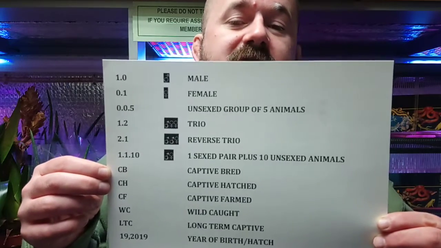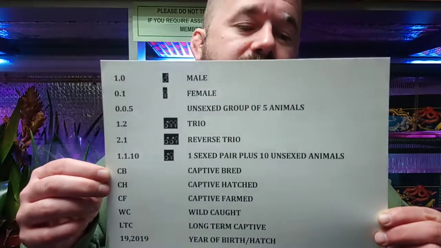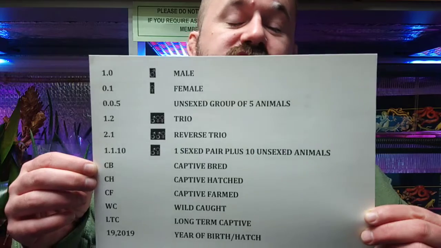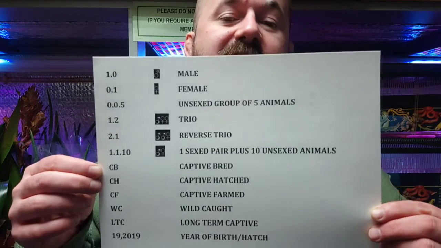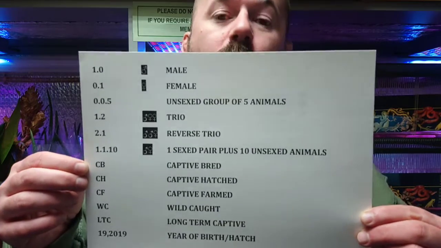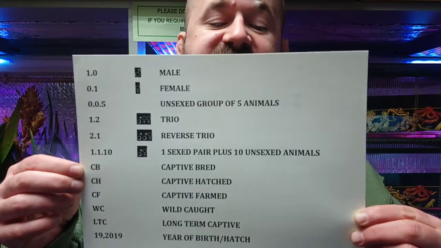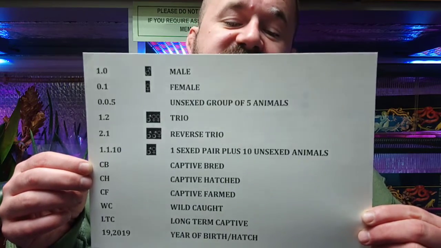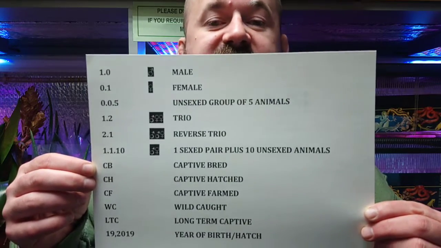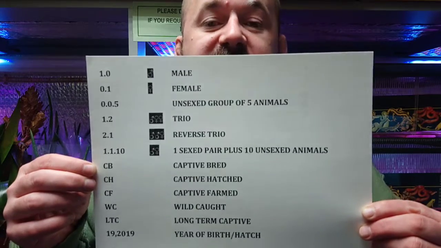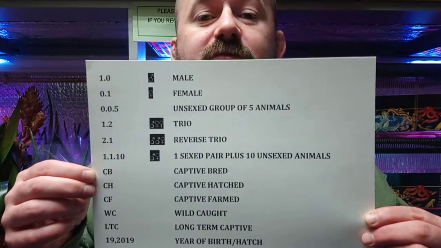1.2, a male and 2 girls, a trio. 2.1, 2 males and a girl, a reverse trio. 1.1.10, 1 sexed pair plus 10 unsexed animals. This would usually be seen with people selling parents with the babies.